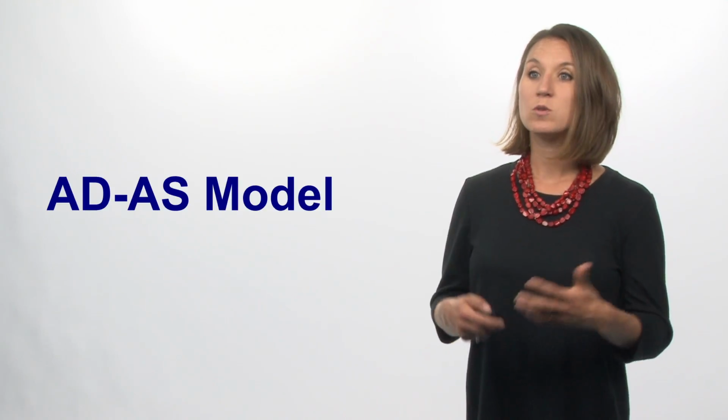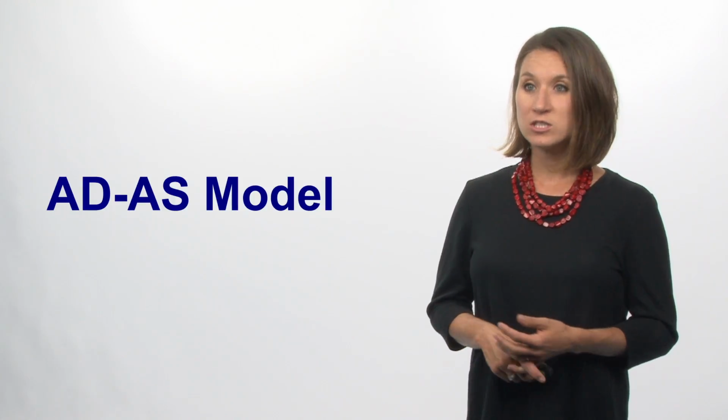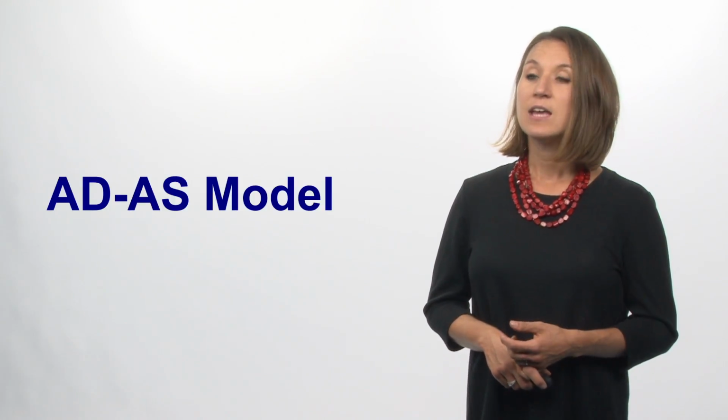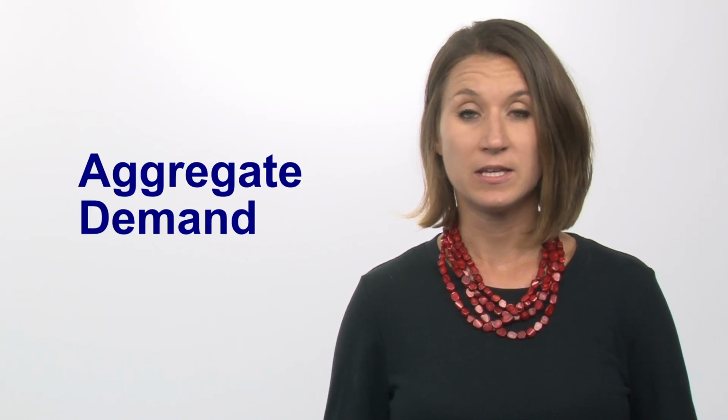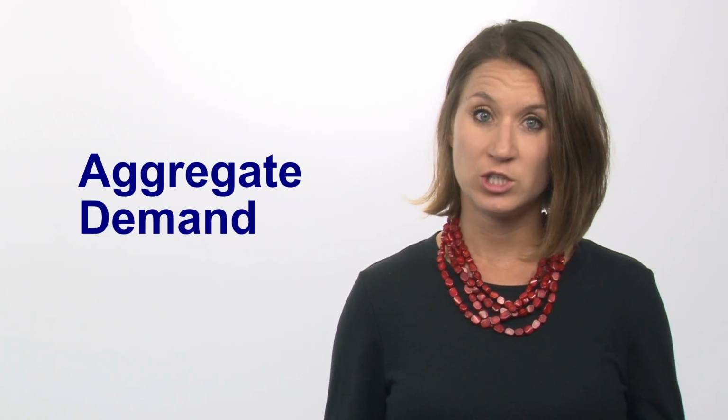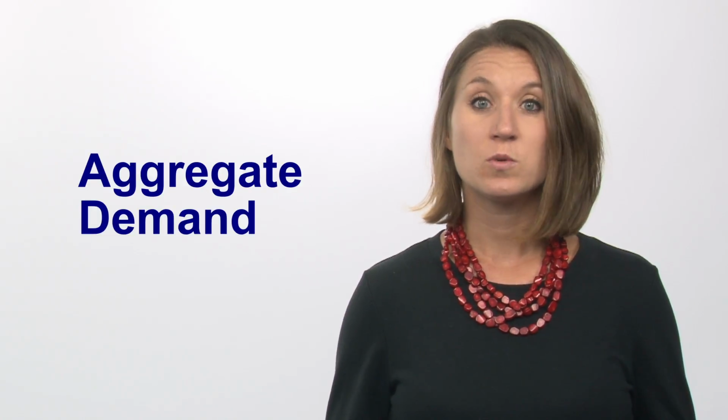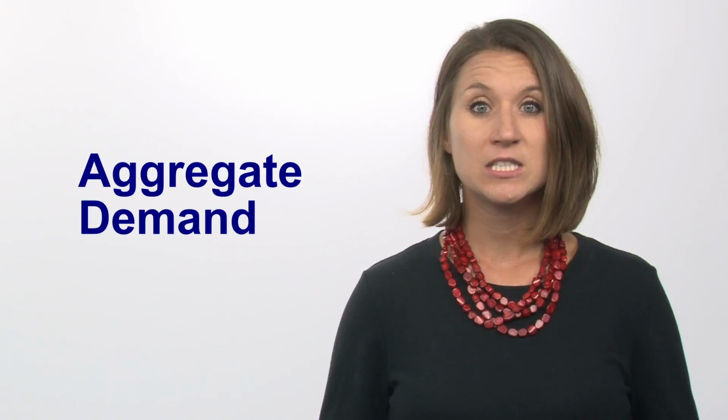And aggregate demand is going to reflect the demand for all goods and services in our entire economy that are demanded by households, firms, and the government. So when we look at aggregate demand, the components are going to look very similar, actually identical, to our definition of GDP. If you recall, our output, or GDP, is going to be equal to consumption spending, C, investment spending, I, government spending, G, and net exports, NX.